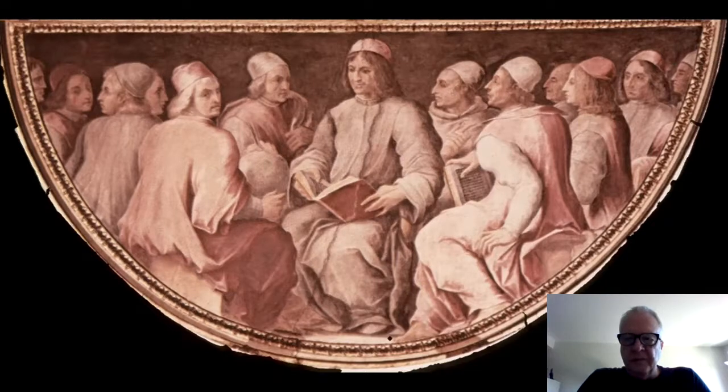On the other side of the painting, to the left of Lorenzo de Medici, the guy with the red hat and the long hair is Giovanni Pico della Mirandola, the most famous student of Ficino. So Ficino was the unofficial director of the Platonic Academy, assembled in Florence.